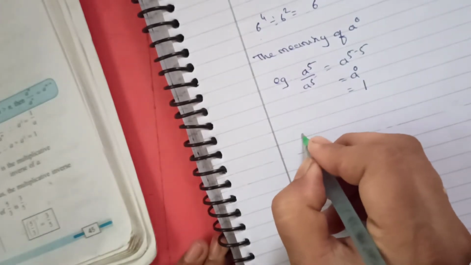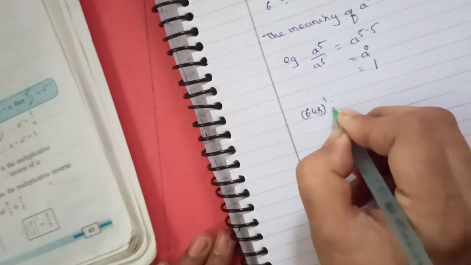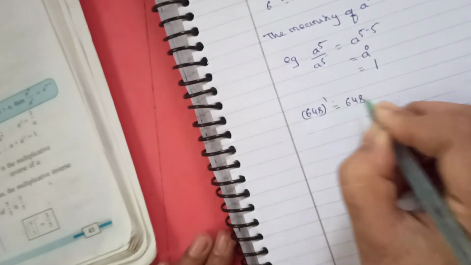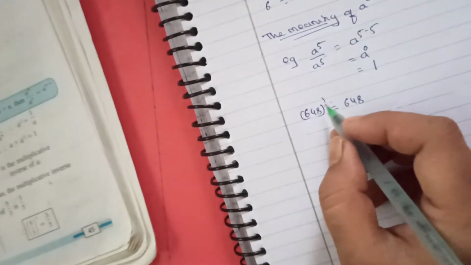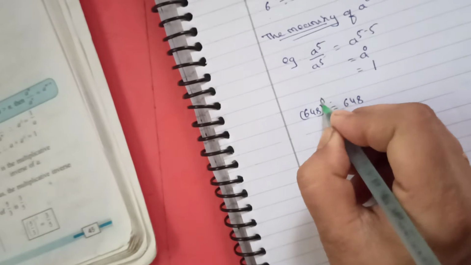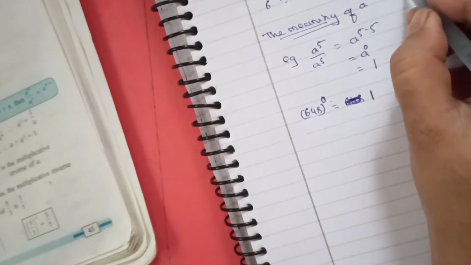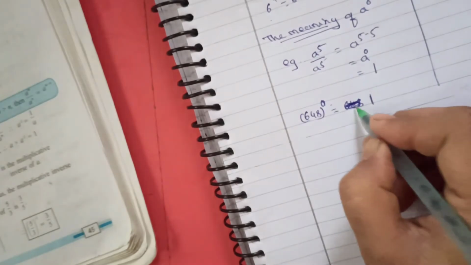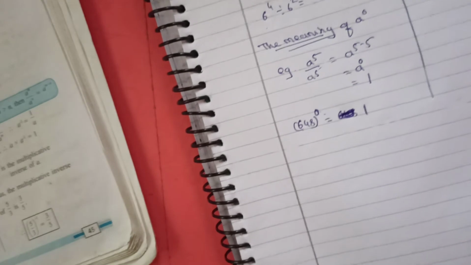Anything raised to 1, for example 648 raised to 1, your answer will be 648. But when a number is raised to 0, your answer is always 1. Sorry, I have explained another point. So 648 raised to 0, answer is always 1.